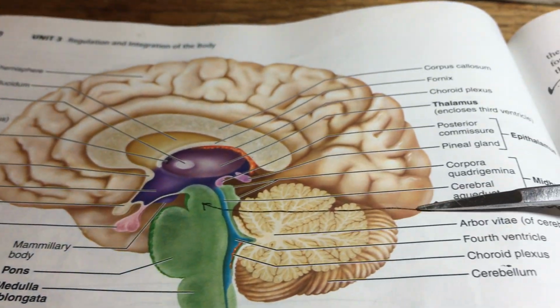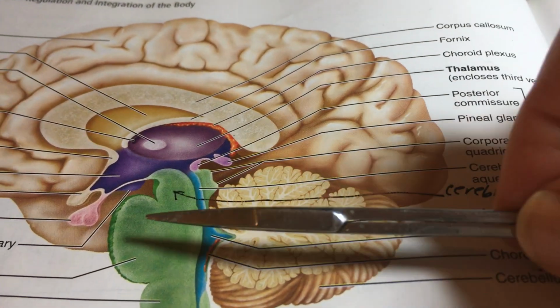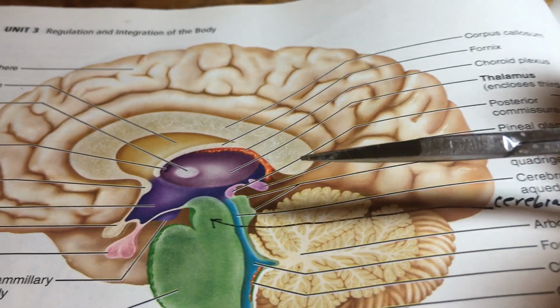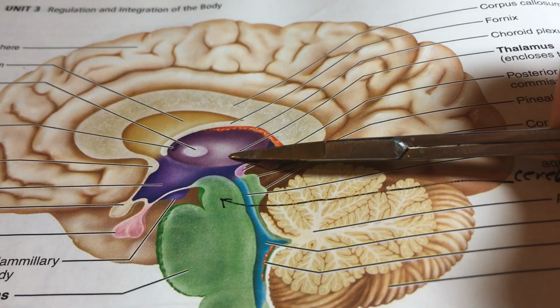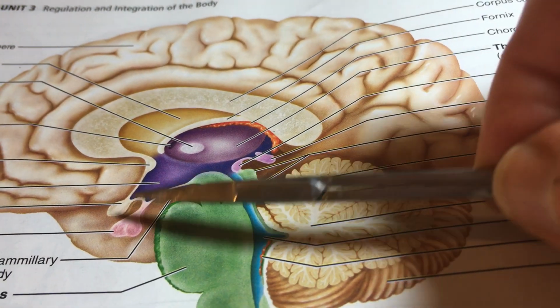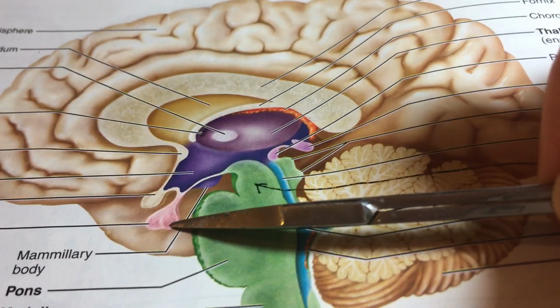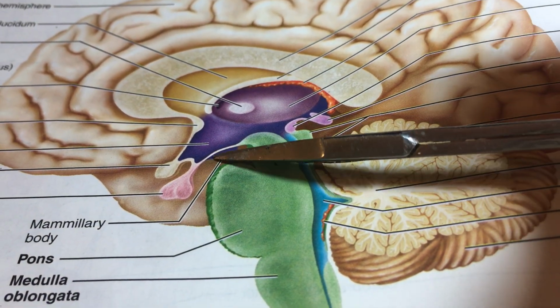And then finally, over here we have the pineal gland, which is also a part of this diencephalon set of structures. So here's the pineal gland, here is the thalamus, here's the hypothalamus, here's the pituitary. Pituitary is sometimes referred to as the hypophysis. Okay, so there are extensive features.